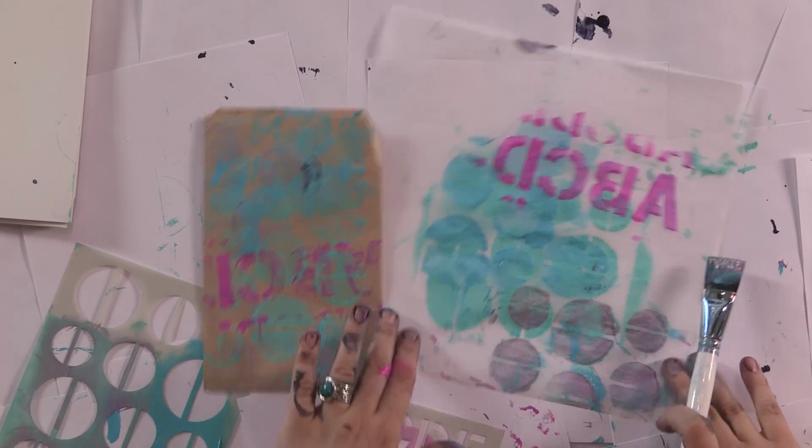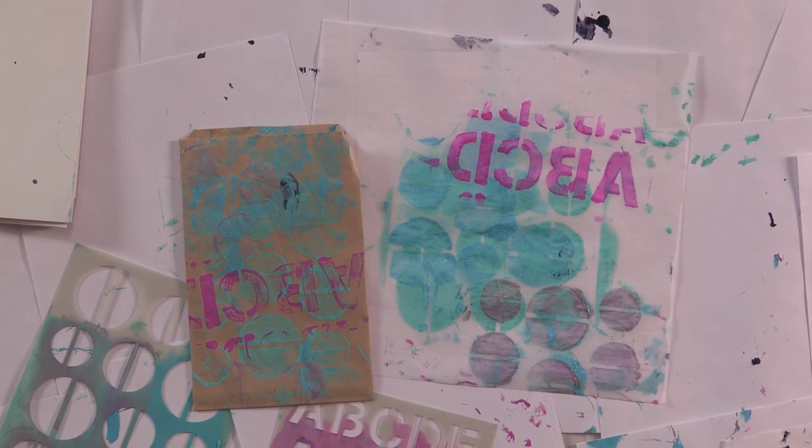We're going to tear it into little pieces here and use it as a layering element later.